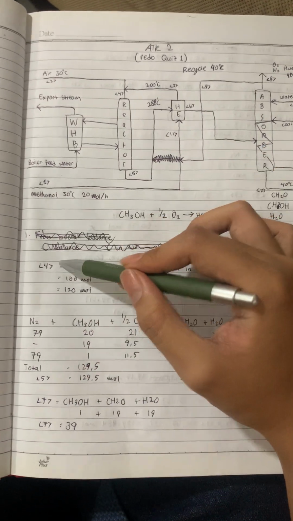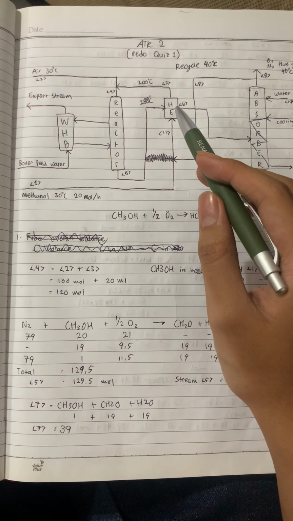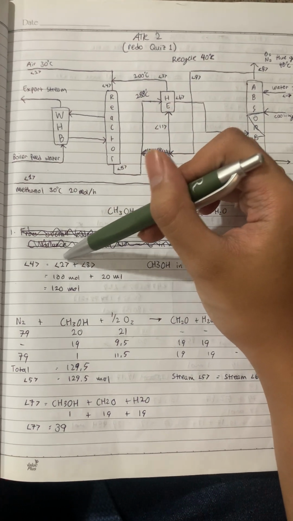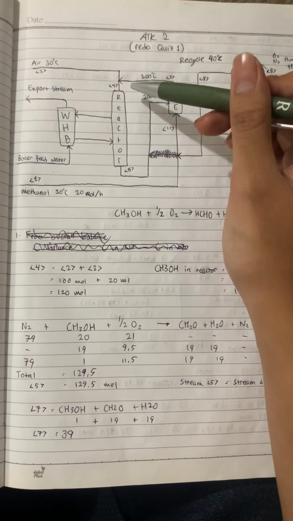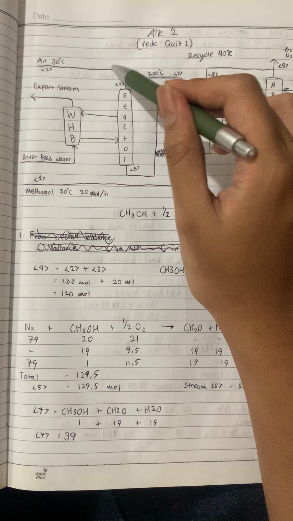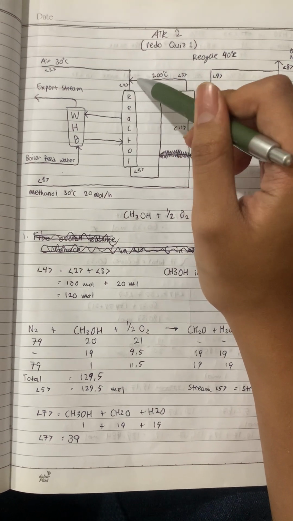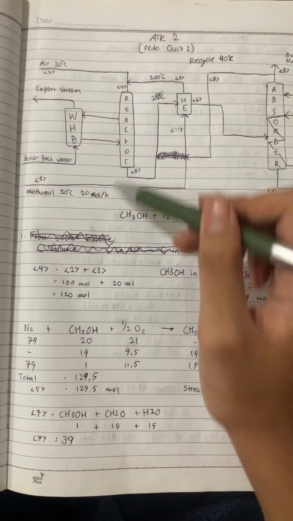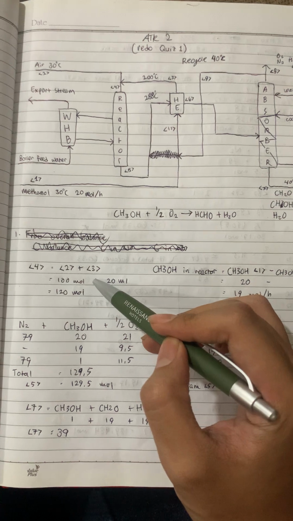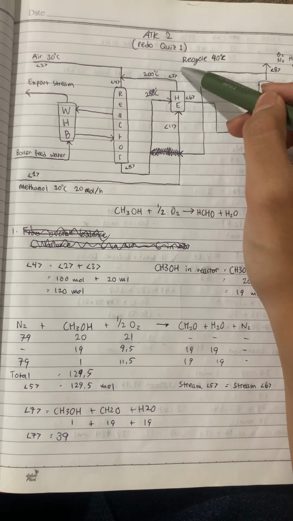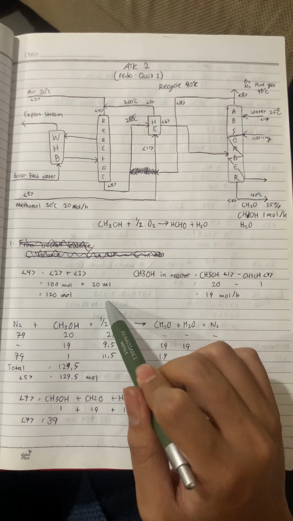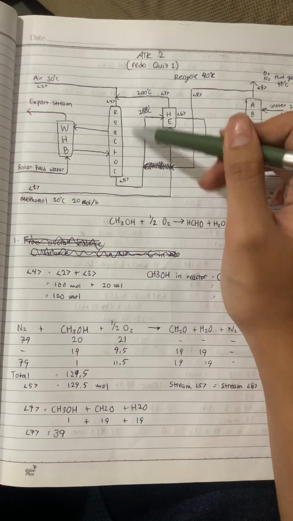So in here we can see stream 4 is located here, and stream 4 equals stream 2 plus stream 3, which is true because stream 4 is here, stream 3 is here and stream 2 is here. So it is an addition of 2 and 3, which in stream 2 we have 100 mol plus stream 3, which is 20 mol, which equals 120 mol. And then it's going into the reactor, right?